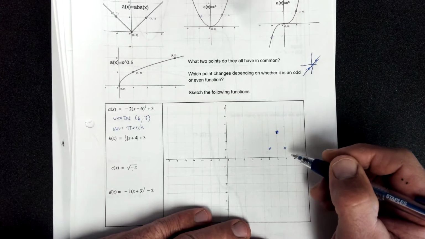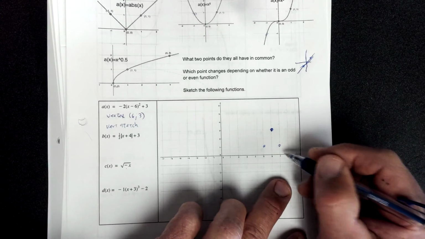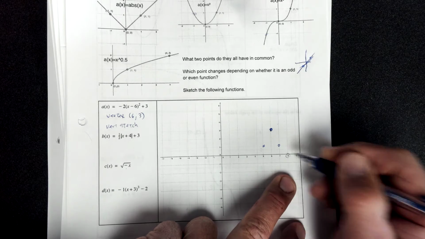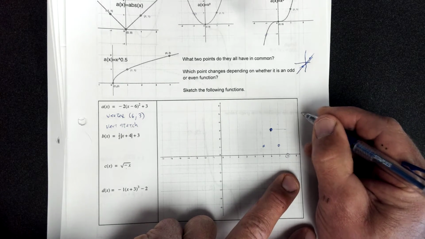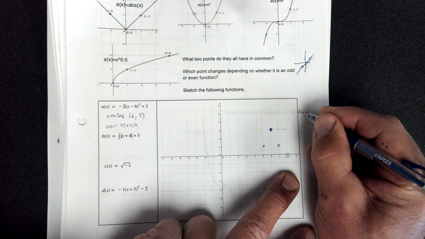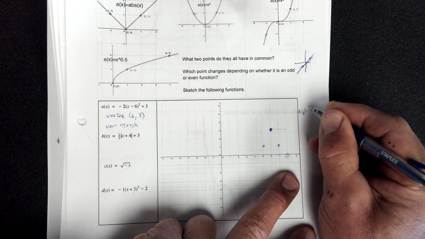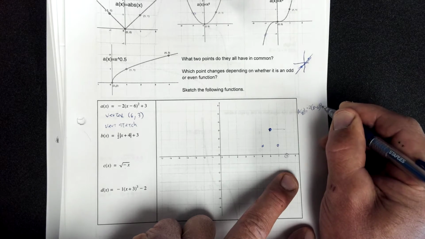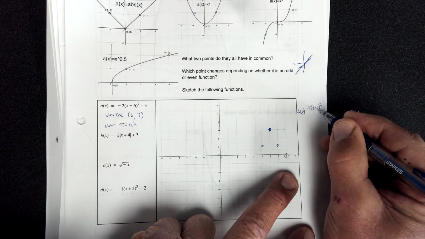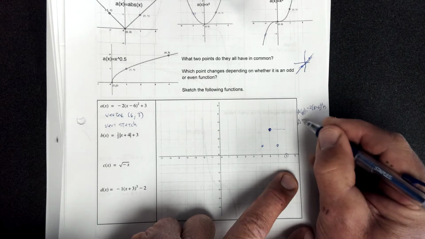And then probably the best strategy is to just plug in some points. So I'm going to plug in 8 because it's 2 away, right? And so I'm going to say a of 8 equals negative 2 times 8 minus 6 squared plus 3. 8 minus 6 is 2, squared is 4.